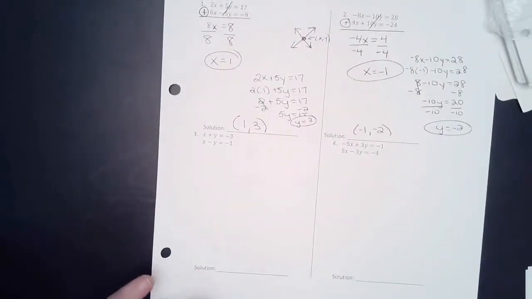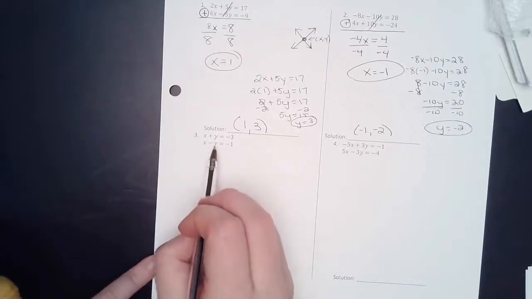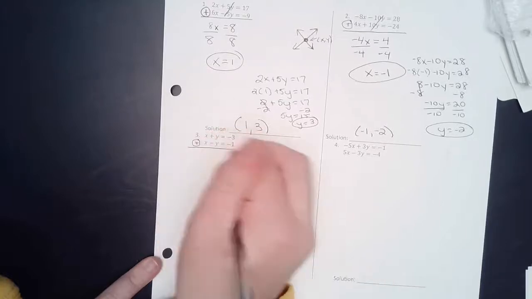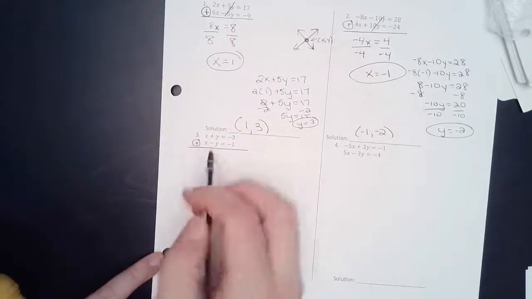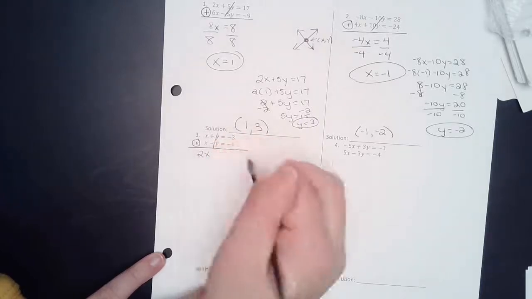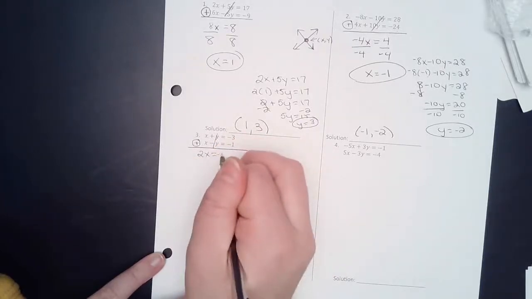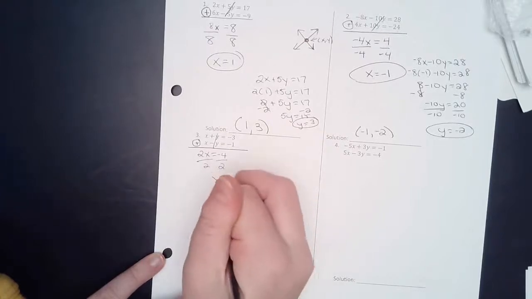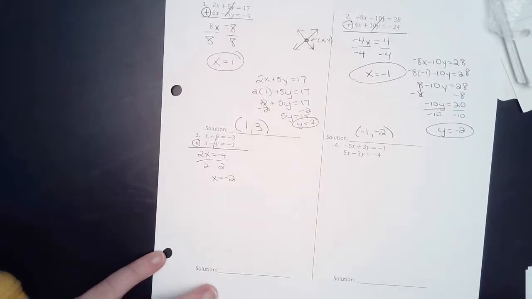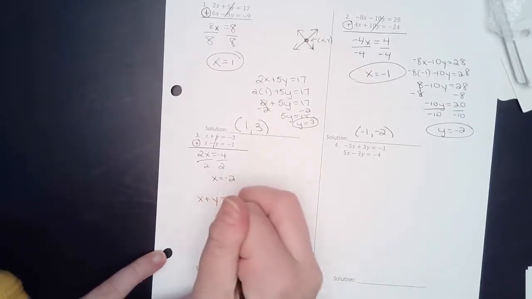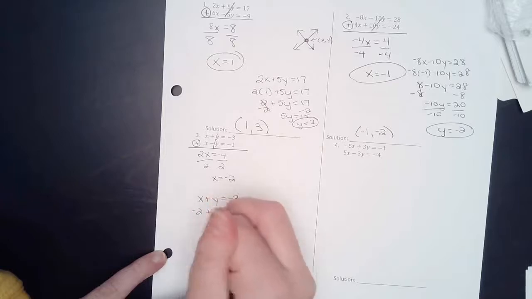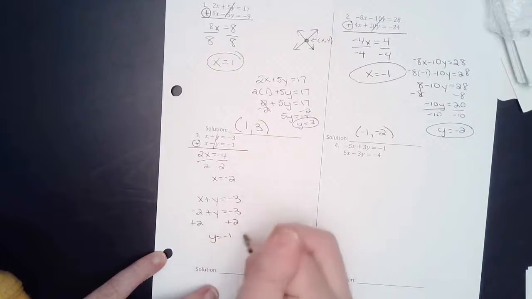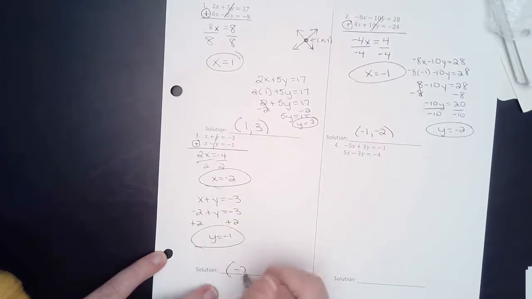Let's jump to the third one. We have opposite coefficients again that happen to be the y's. They're both positive 1 and -1. Add the two lines together. X plus x is 2x. Cancels. -3 plus a -1 is a -4. Divide both sides by 2. X equals -2. Again, I'm going to plug that guy back in. I'm just going to pick the first one like I always do. -2 plus y equals -3. Add 2. Y equals -1. So my coordinate point is -2, -1.